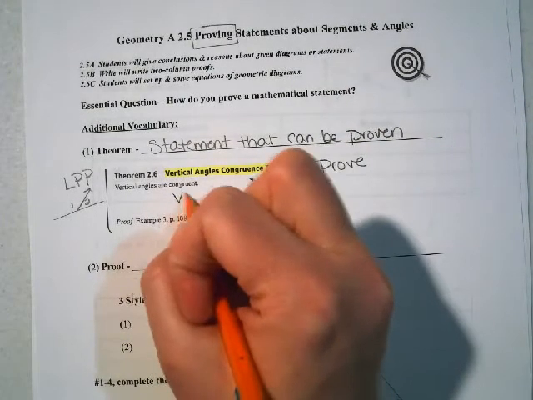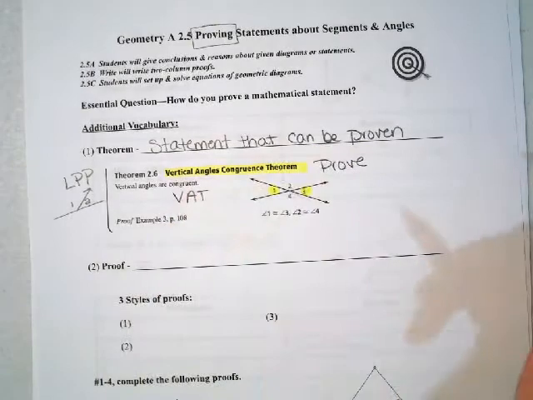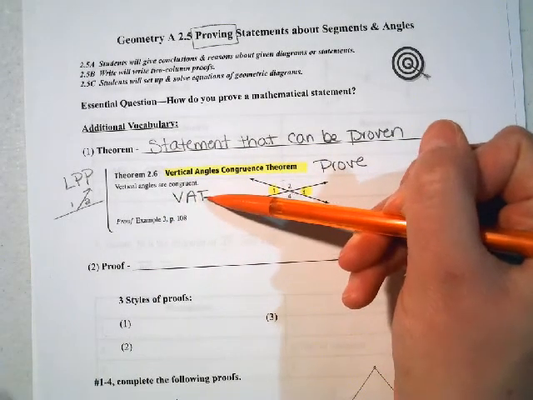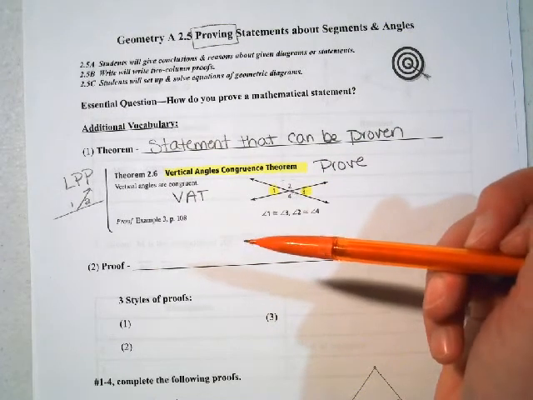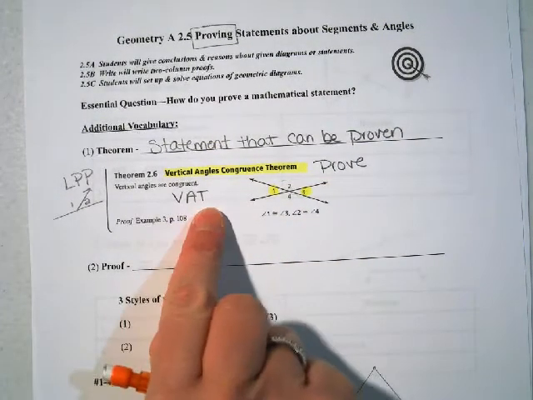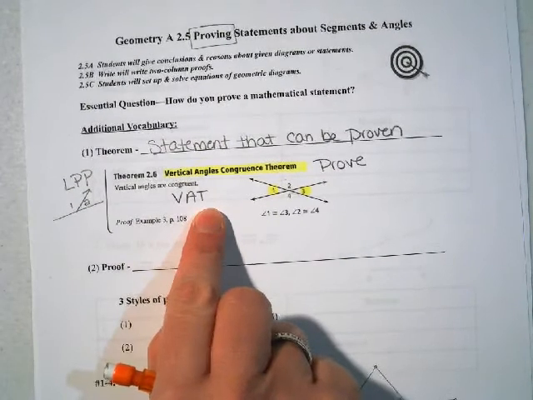So you're going to see me abbreviate this as VAT. Now, if you were to mess up the last part of this, let's say you were to accidentally put postulate instead of theorem, that's not that big of a deal, and I would not mark you down for it. But just try to get in the habit, and I'm just trying to explain what the difference is, okay?